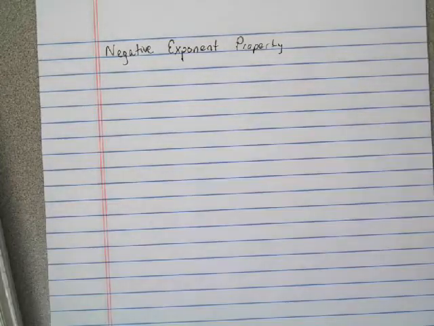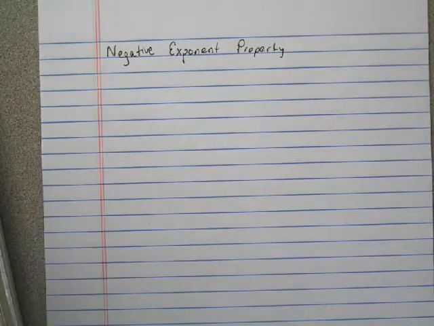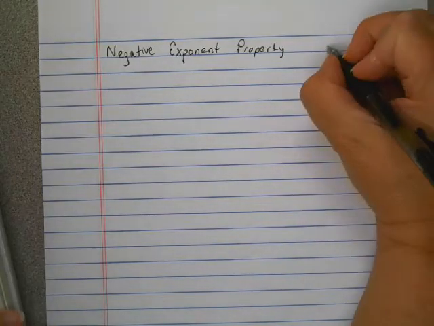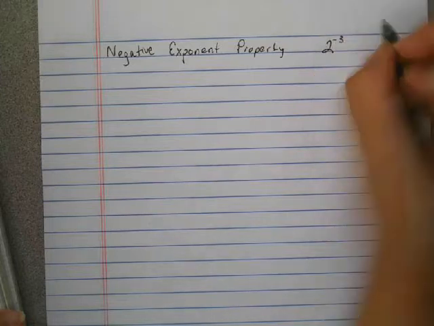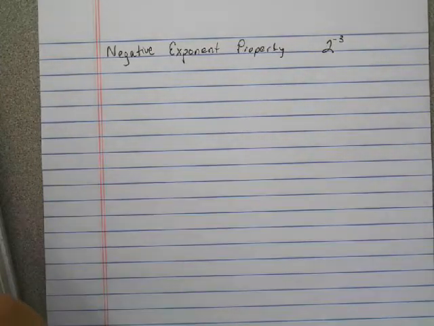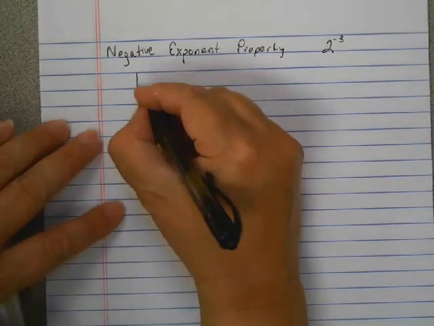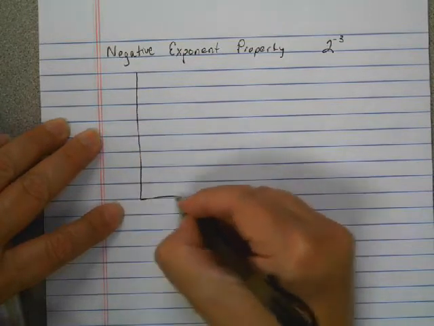The next property is the negative exponent property. So what happens if you have a negative exponent? For instance, I have 2 to the negative 3 power. So let's investigate that. I want you to draw a chart on your paper.